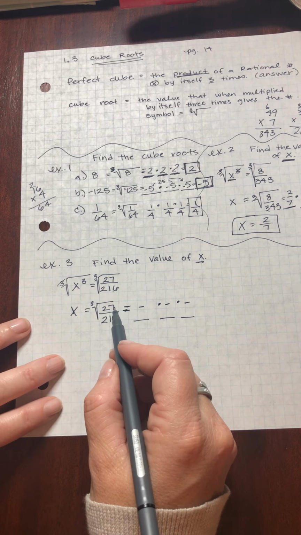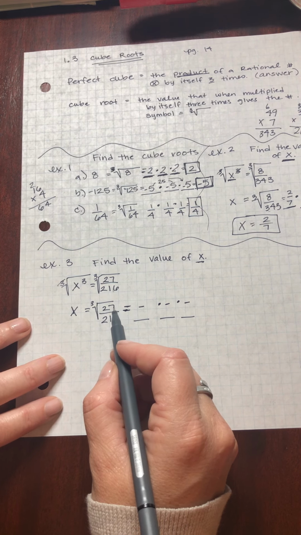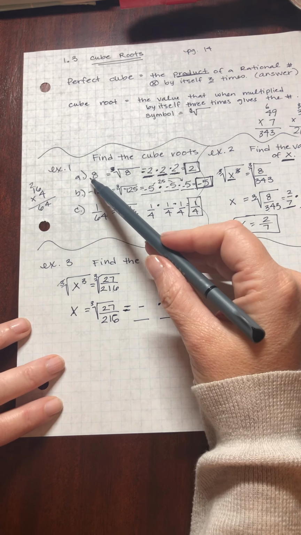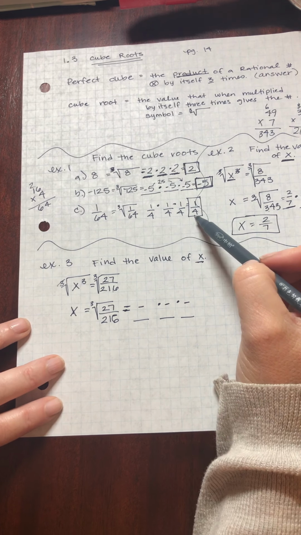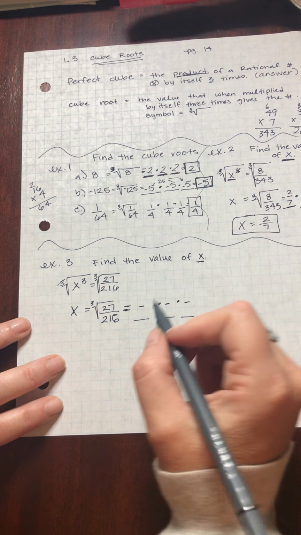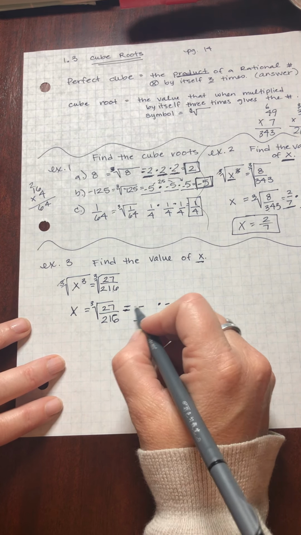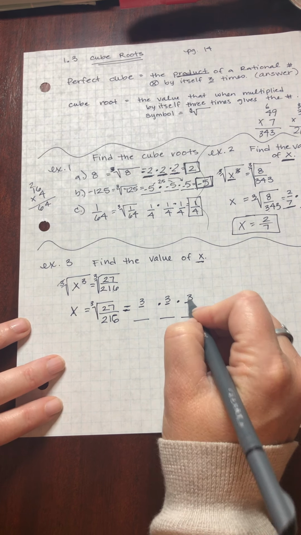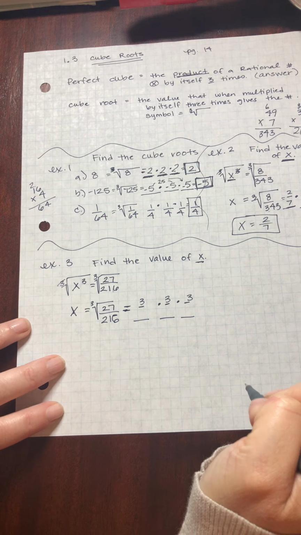So we'll start with the numerator, 27. We have done up here 2 got us 8, and 4 got us 64, so we need something between 2 and 4. So if we try 3, 3 times 3 is 9, times 3 is 27, which is exactly what we need. So 3 is going to be our top number.